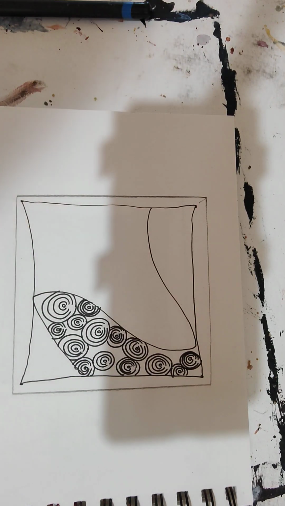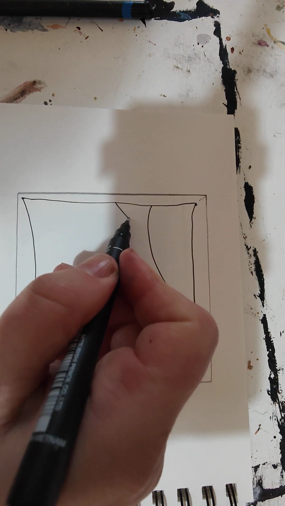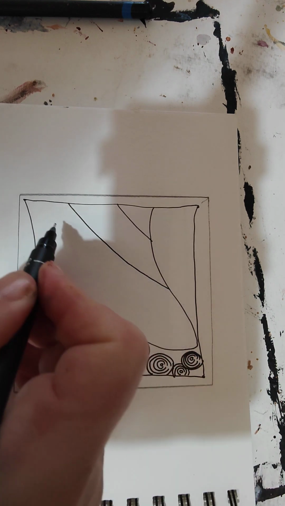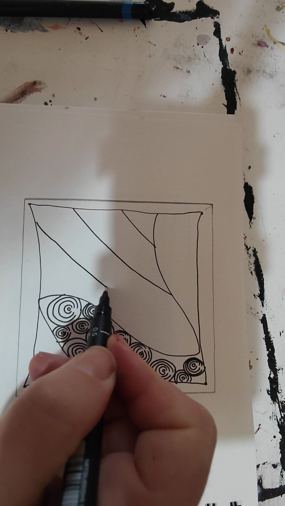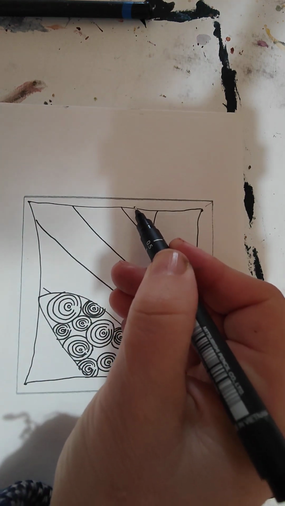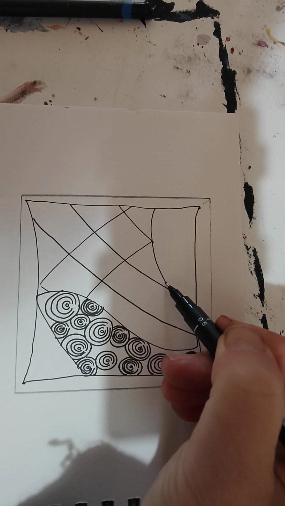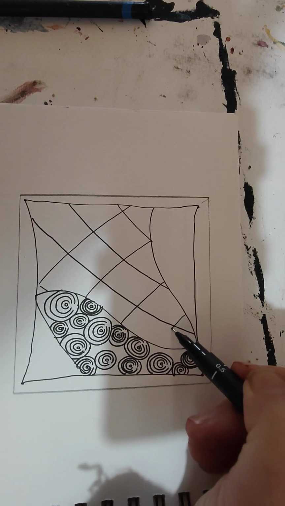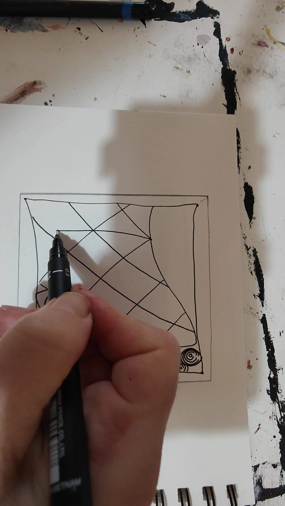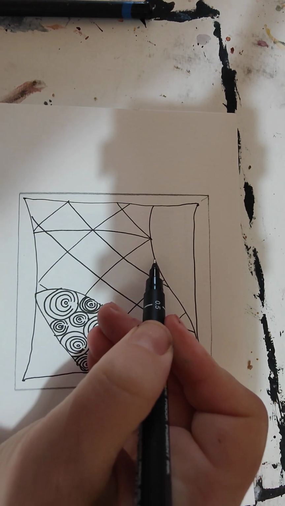Next thing we're going to do is a big one, another one that's based on a net, but we're going to do quite a big one. And then we cross over. Oh, it looks like we could do with one there, couldn't we?